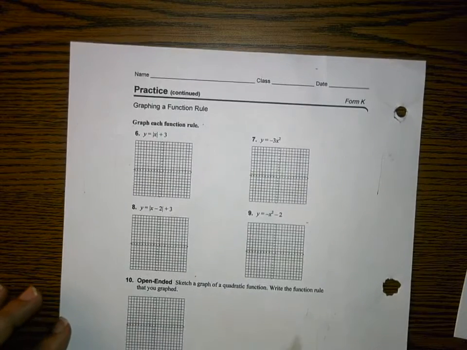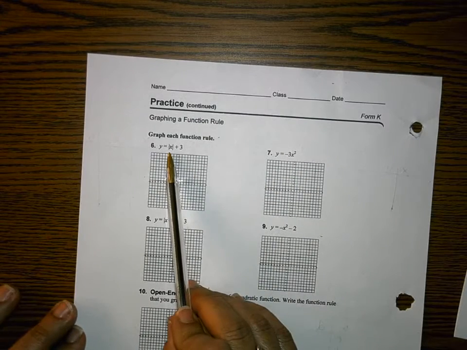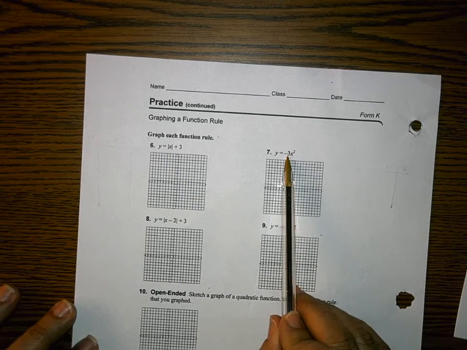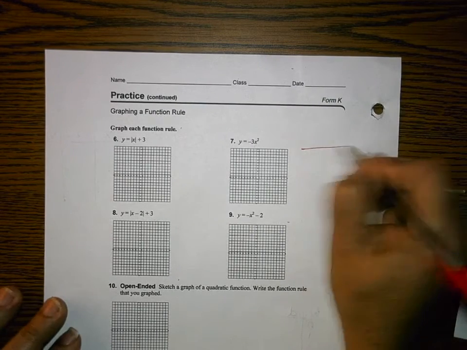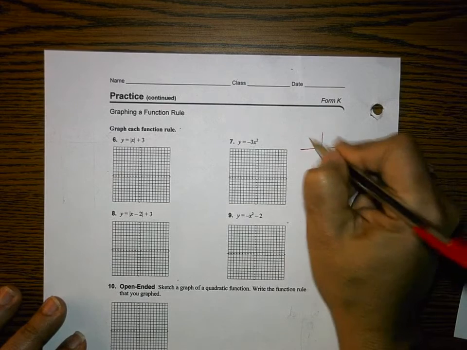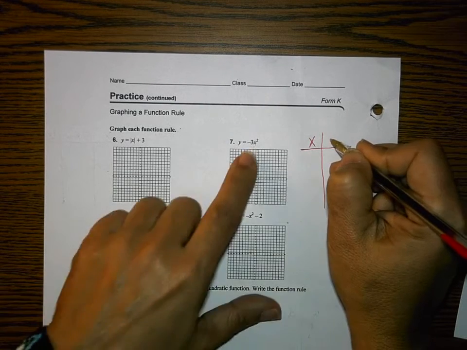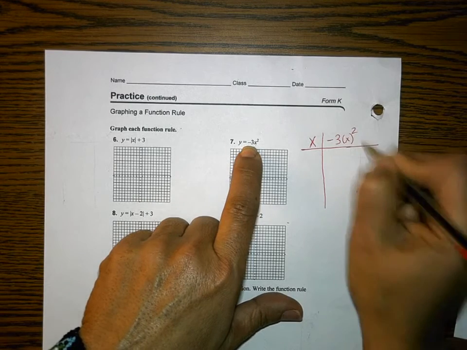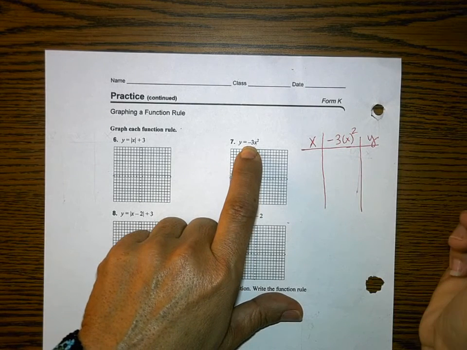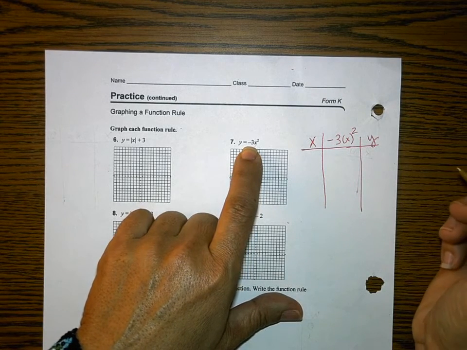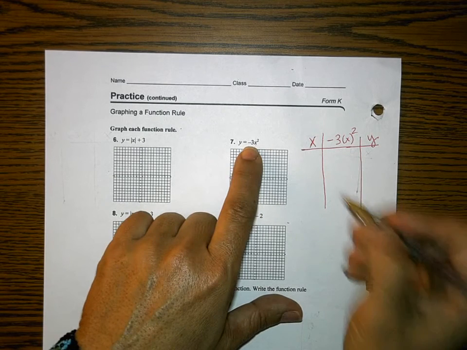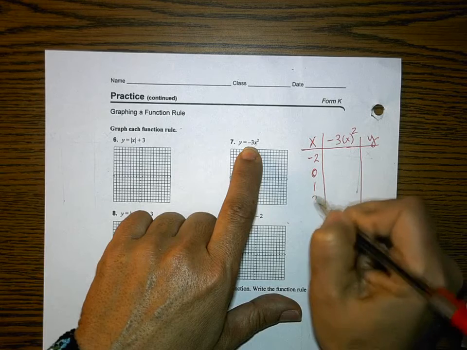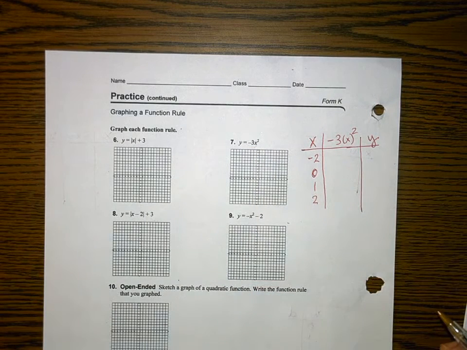We did talk about absolute value functions in class, and we talked about squaring before multiplying in class, okay? You're still going to create a table here. You get to pick the x values. You plug into this -3 times the x value squared, and you're going to get your y values, all right? So here you literally get to pick anything you want. You can pick -2, you can skip straight to 0, to 1, to 2, and you get your y values, all right?